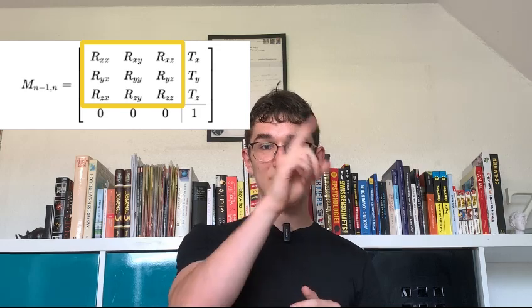It's going to be a 4 by 4 matrix that the top left corner is going to handle rotation. It's basically a 3 by 3 matrix inside the 4 by 4 matrix that's going to handle rotation. And the top right corner, the 3 numbers next to it, are going to handle the translation. So you have your rotation and you have your translation.